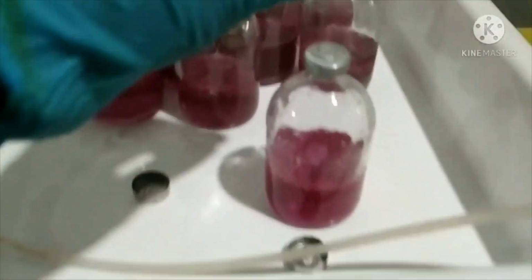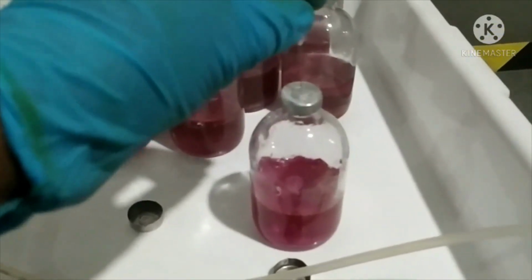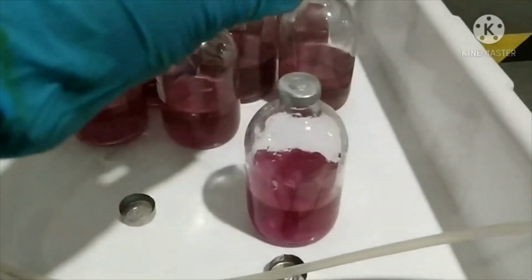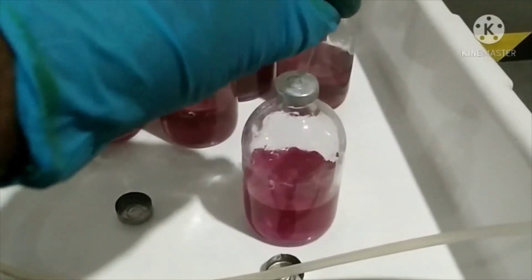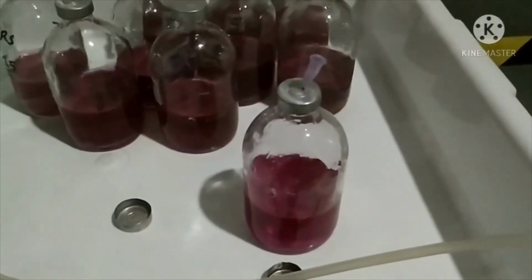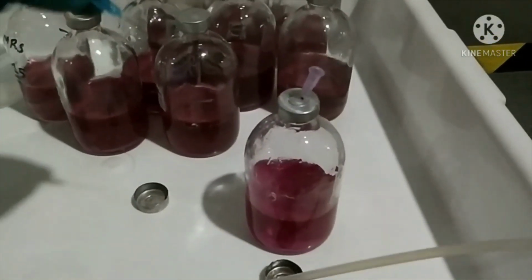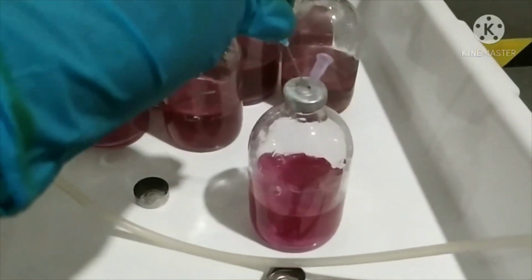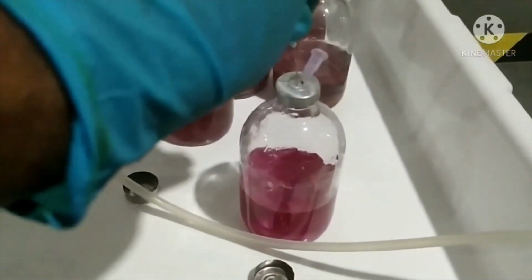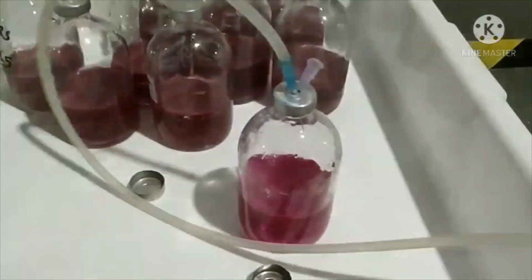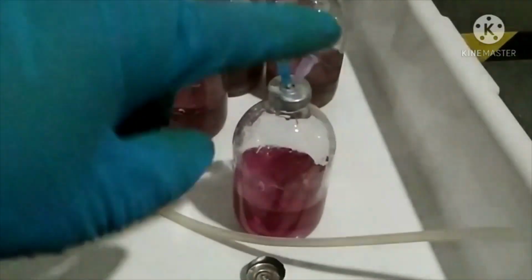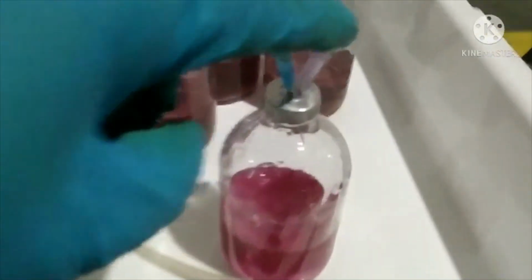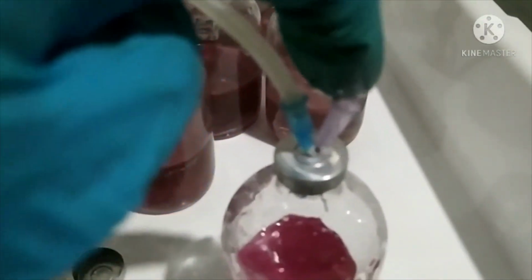One line is CO2 out and one is CO2 in now. We will check whether the CO2 is coming out or not. You can see there is a bubble.